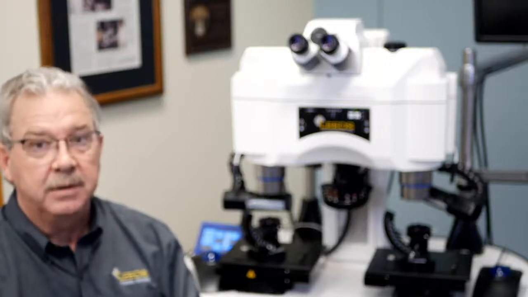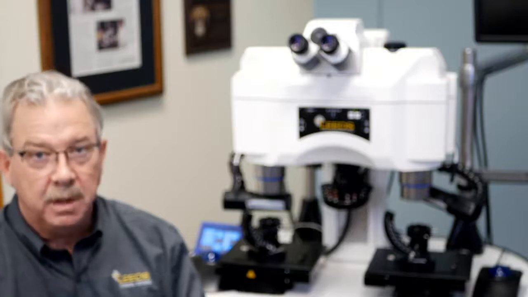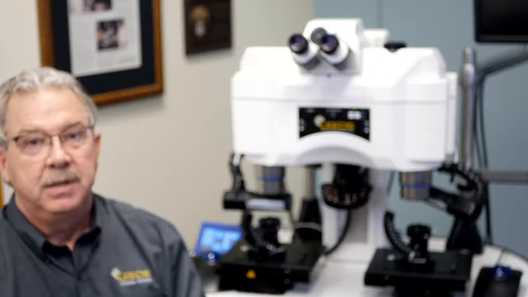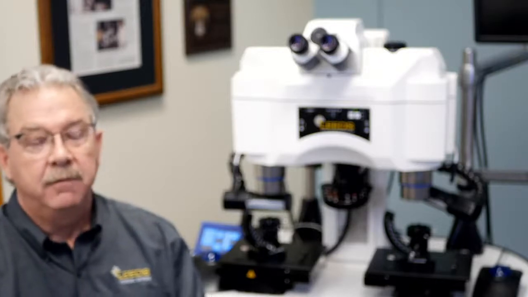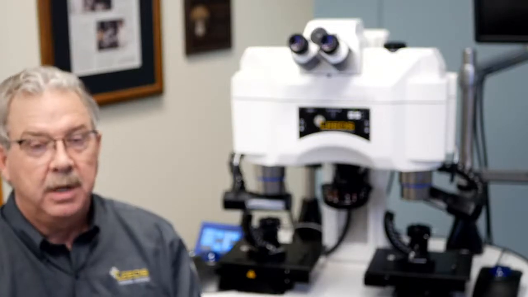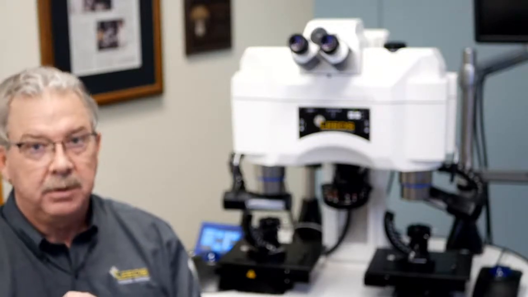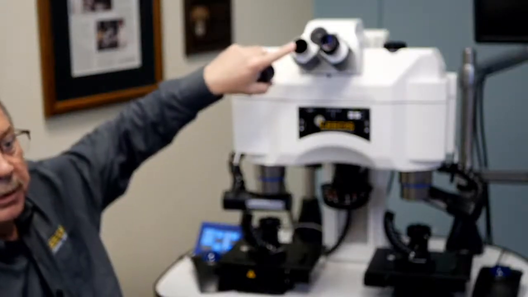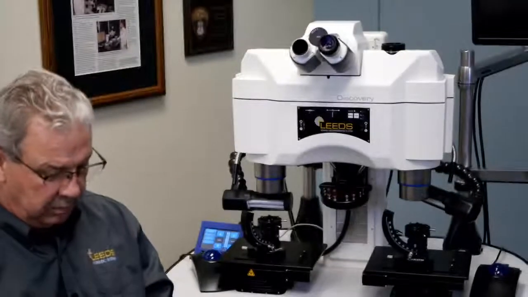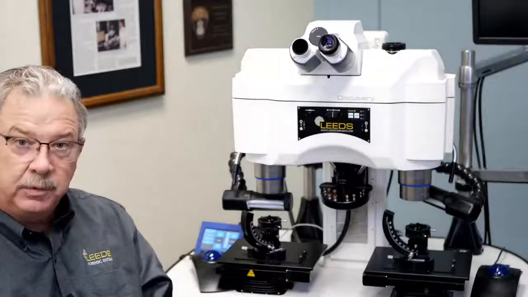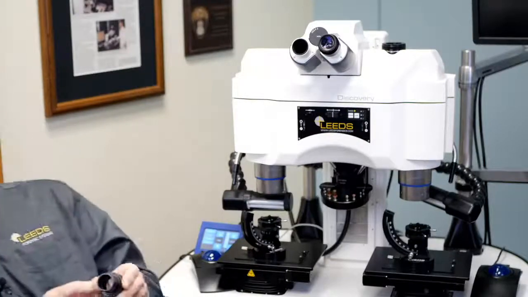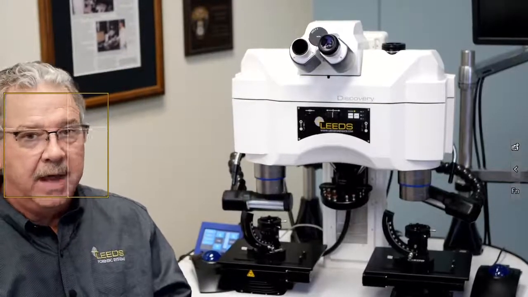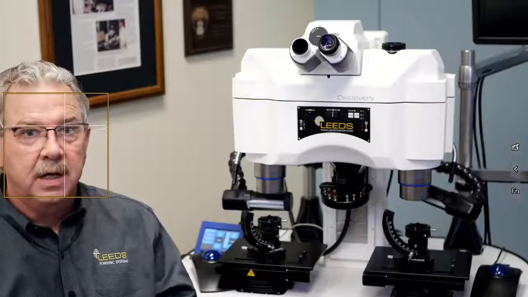Eyepieces actually come with different field of view numbers. And what a field of view number is describing is the active area of that eyepiece. Inside the modern eyepiece, about 10 to 13 millimeters below the top of your eye tube, which would be right here, there's a real image that is formed. And in fact, if we were to look inside of there, there is actually a restrictive ring, and that ring controls the size of the eyepiece.